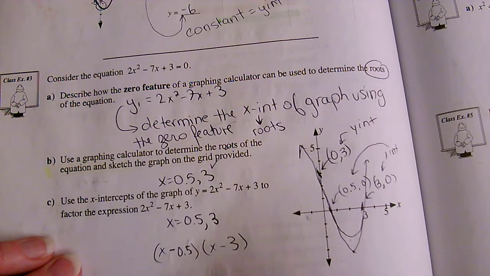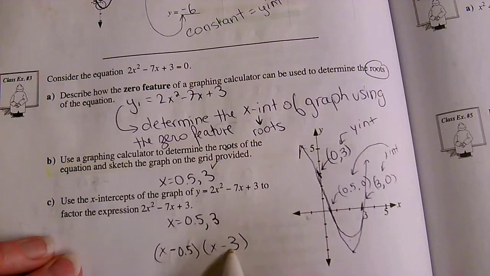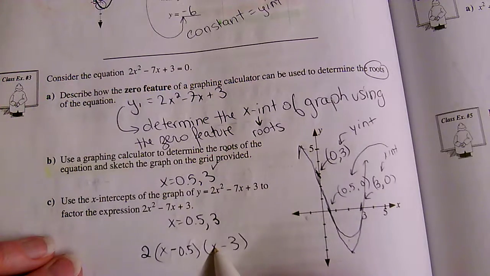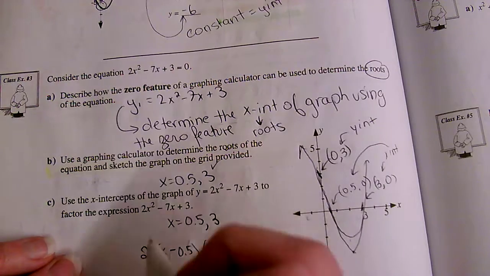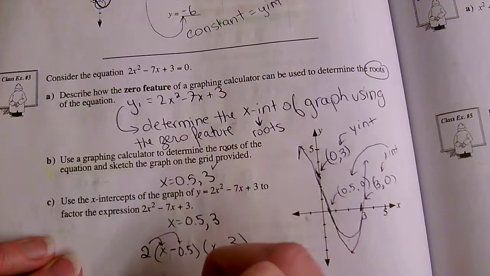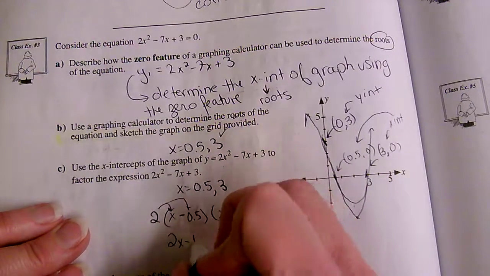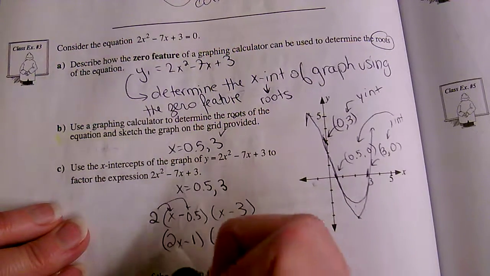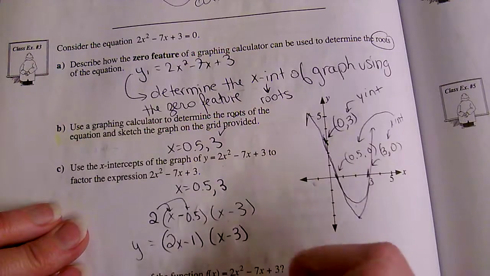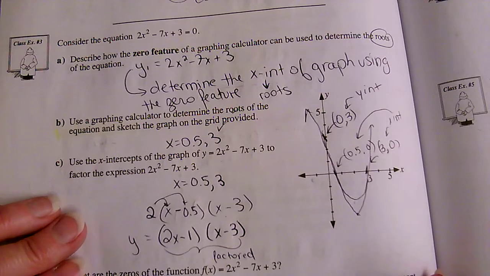But remember I've got a 2 here, so I would need to put a 2 out front, because x times x is x squared, and then times that 2, that's when I've got that 2x squared. Then I can just distribute that in. So 1/2 times 2 is just 1, and x minus 3. So there's the factored expression.